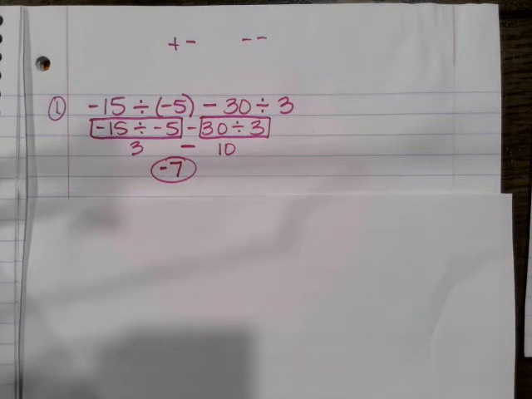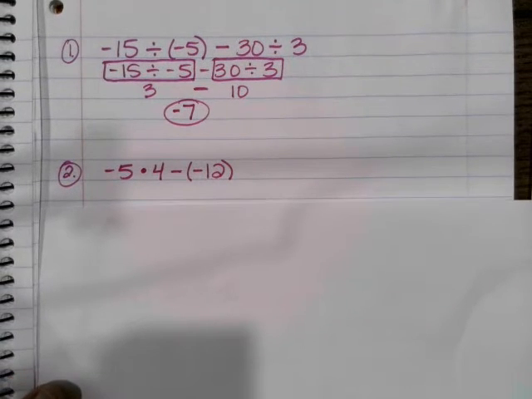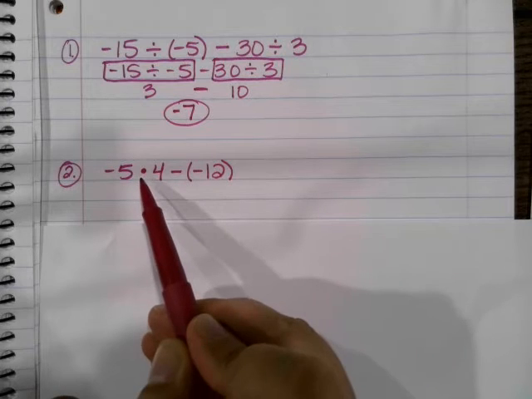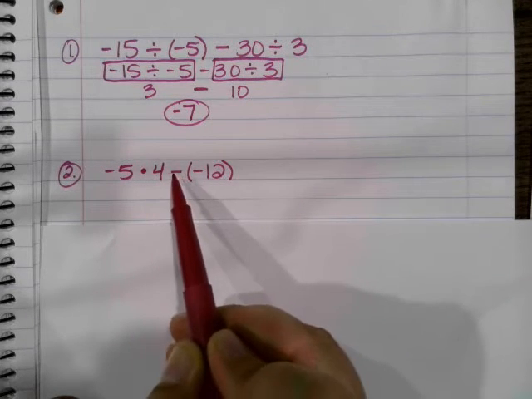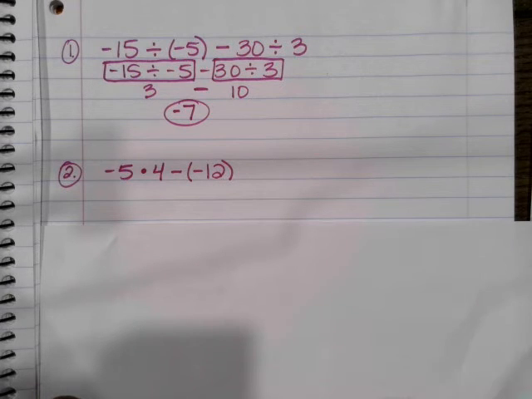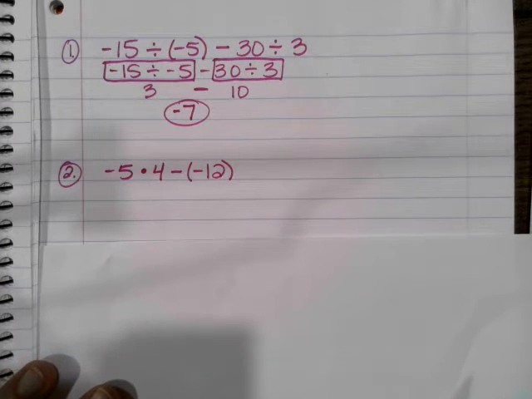All right, let's do another one. We've got negative 5. Now remember that this dot right here means multiply. So negative 5 times 4 minus a negative 12. All right, so let's get started.